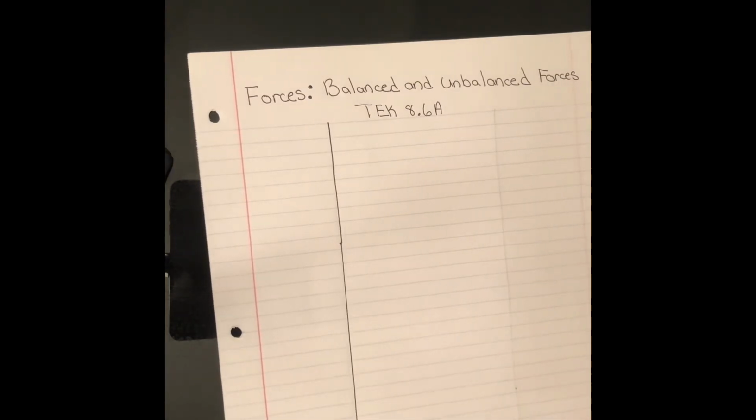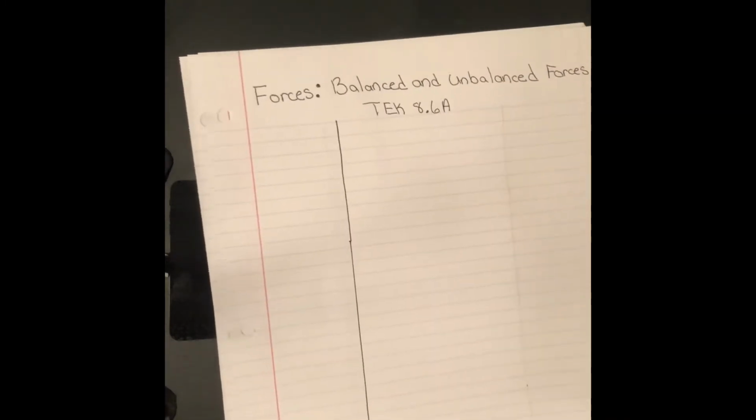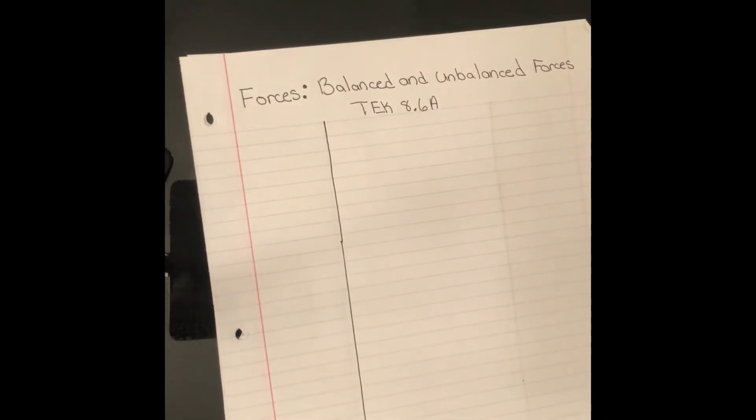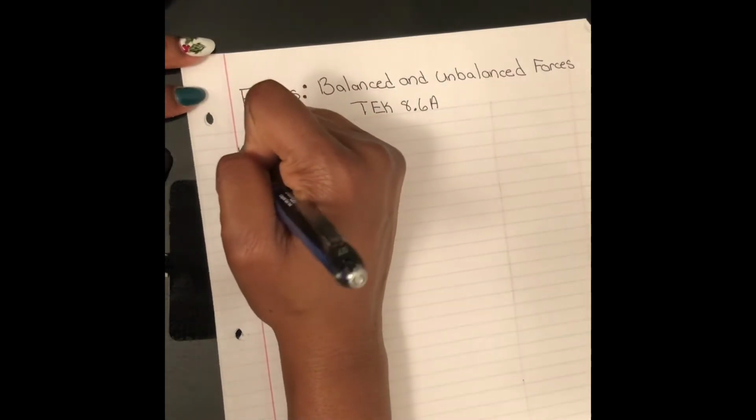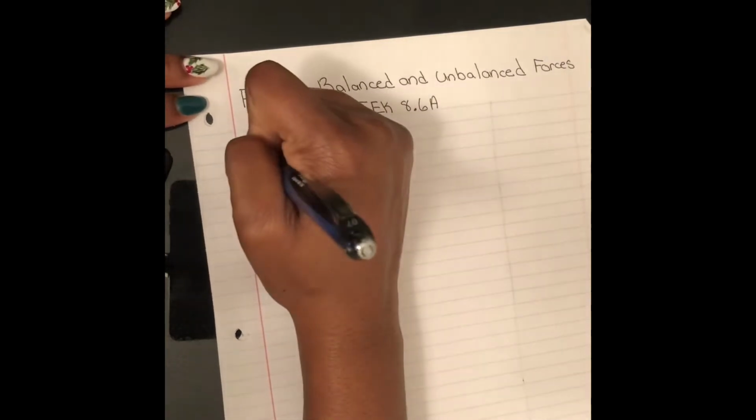And we're going to be in our ISN, of course. I did this on the front page and also on the back page. So make sure you use a ruler and copy the same template as well. So starting off, we're talking about balanced and unbalanced forces, okay? The first thing we need to know is, what is a force?